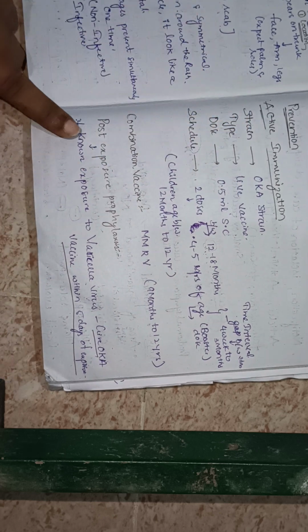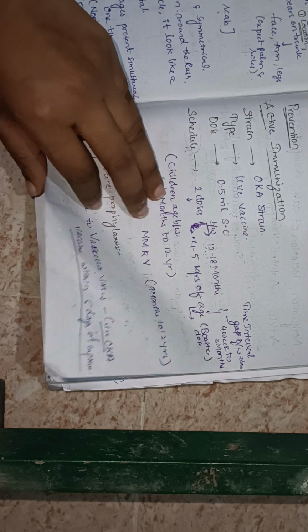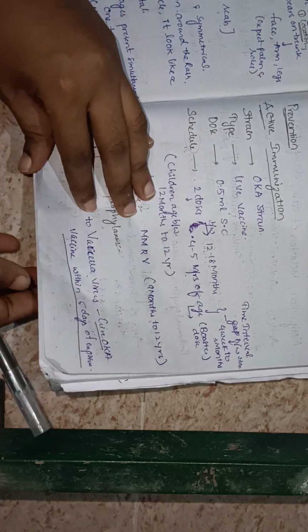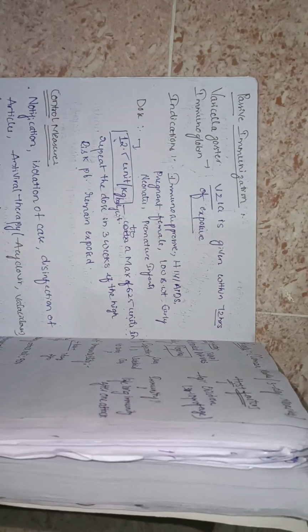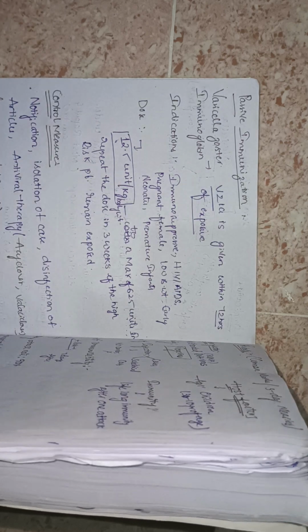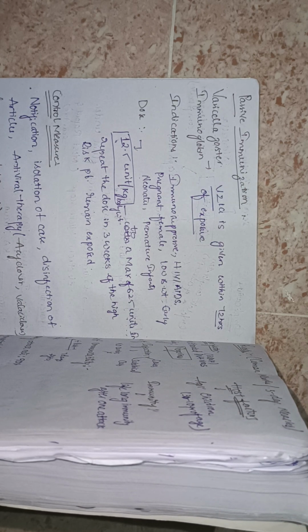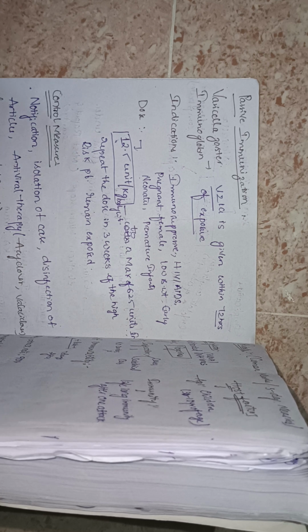Next comes post exposure prophylaxis. When there is exposure to varicella, we can give the Oka vaccine within 5 days of exposure. Next comes passive immunization. We can give immunoglobulin, like varicella zoster immunoglobulin, within 72 hours of exposure. Post exposure prophylaxis is within 5 days; passive immunization is within 72 hours of exposure.